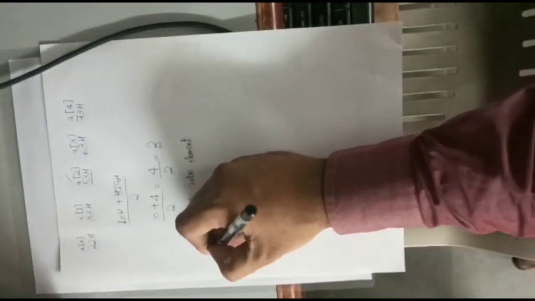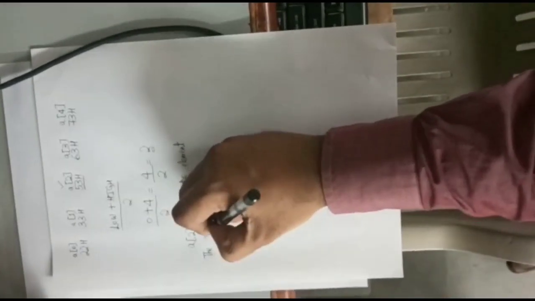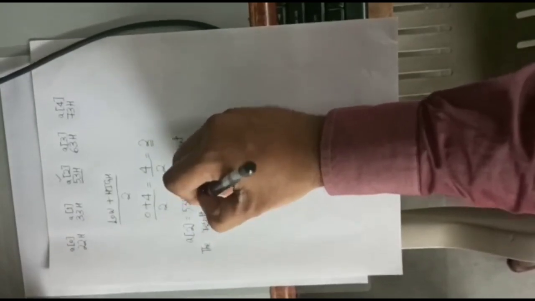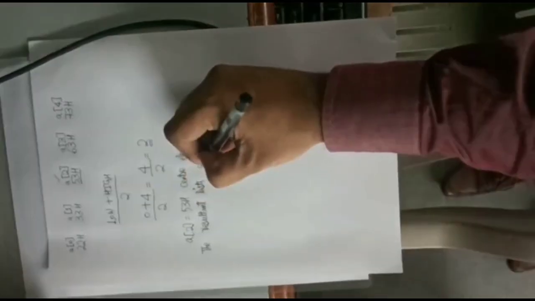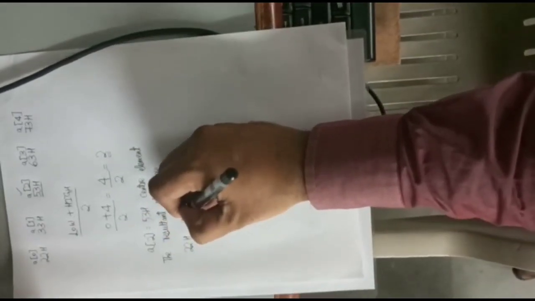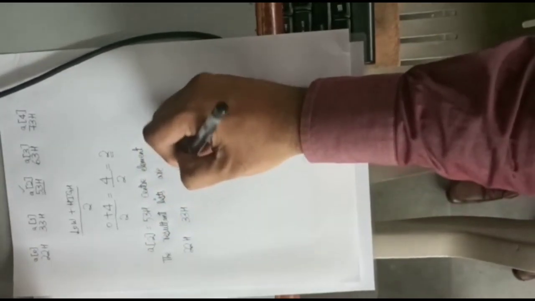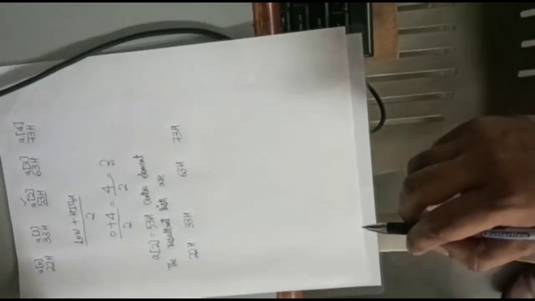Now you can see that the resultant lists are 22H, 33H, then 63H and 73H. So as I have said, in a binary search algorithm, the list will be divided into two separate small lists, and in the program, 53H is the centermost element at array of 2.